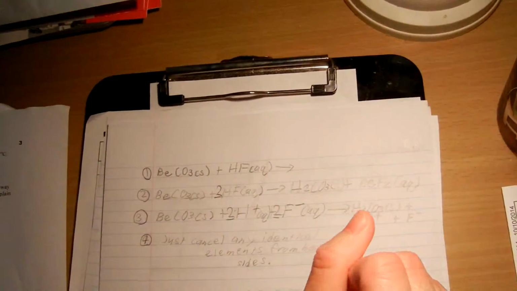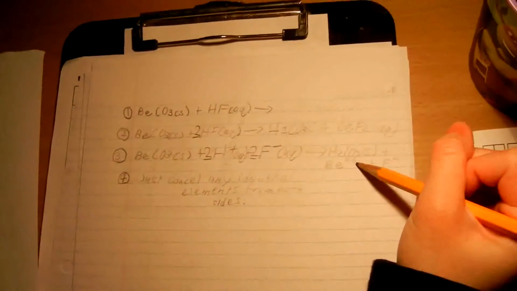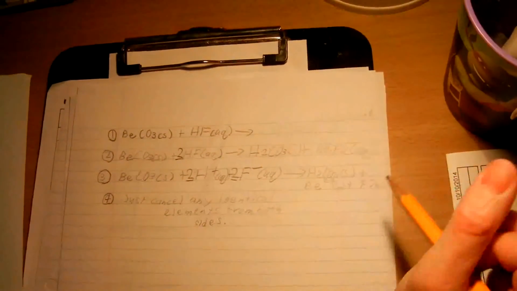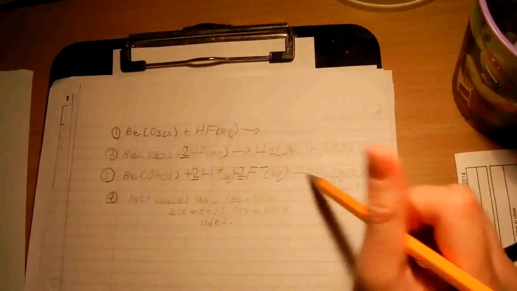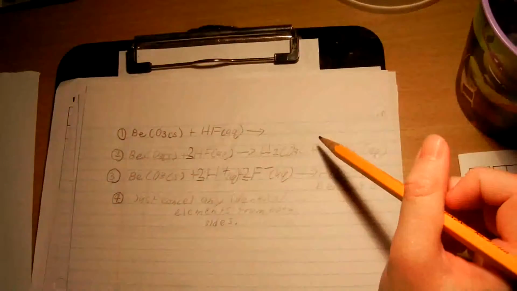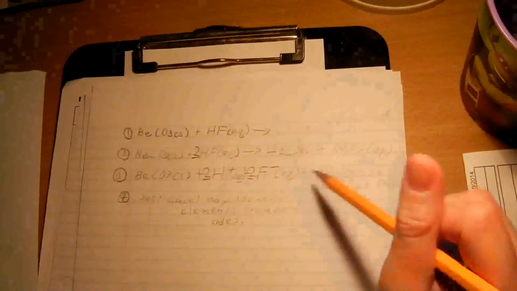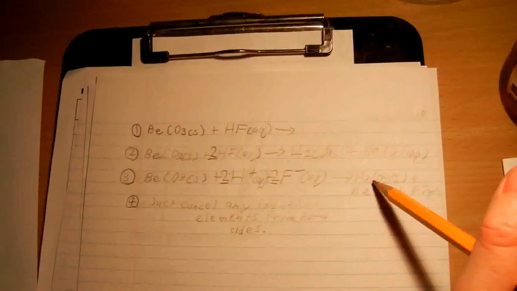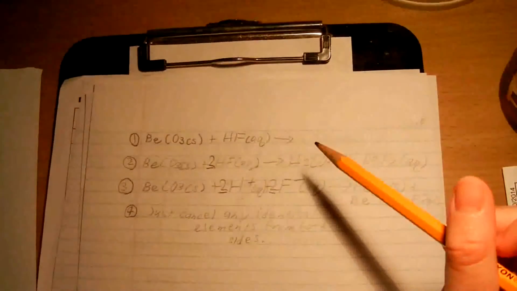Normally that would be the case, but as you can see, there isn't really anything to cancel. Now, let me explain. There's no BeCO3 on the other side. There's no H2CO3 on both sides.